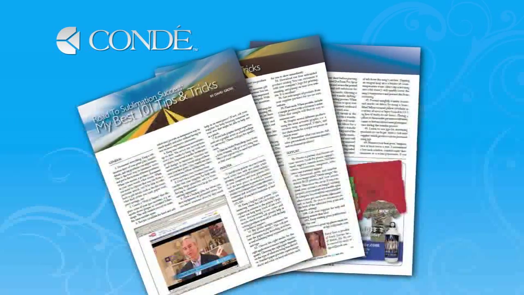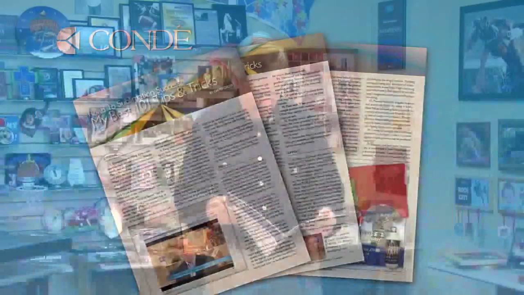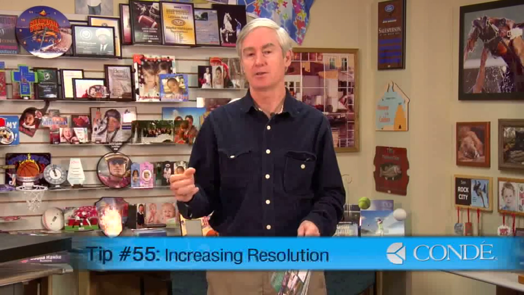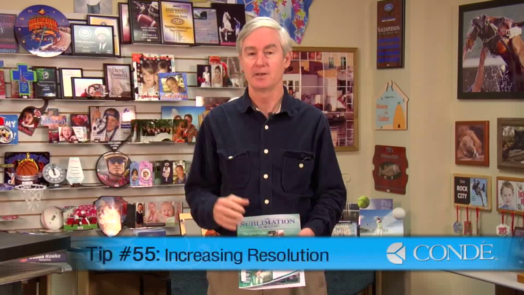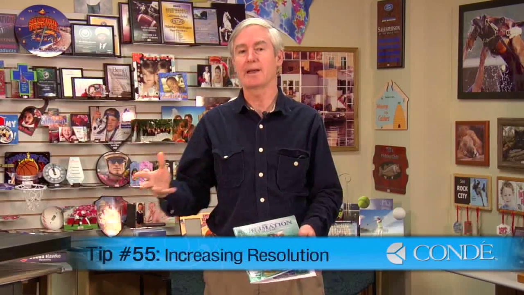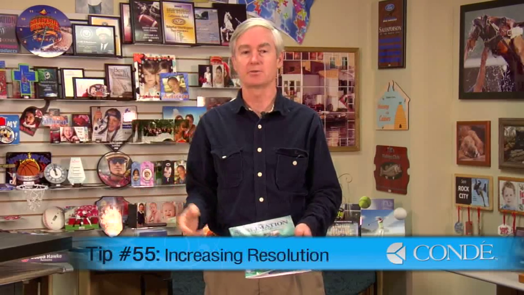This tip is, make sure I get the number right, tip number 55, and I recommend that you check out tips 53 and 54 because they're related to this. And 55 is what happens if you run out of resolution, if you're trying to make something really big and you don't have enough resolution.